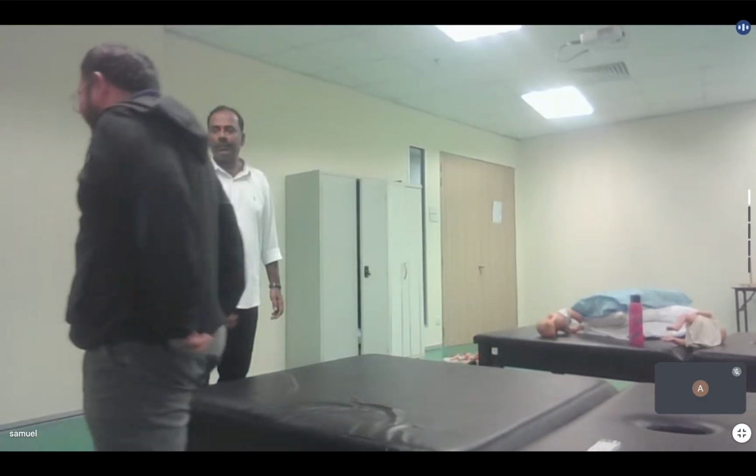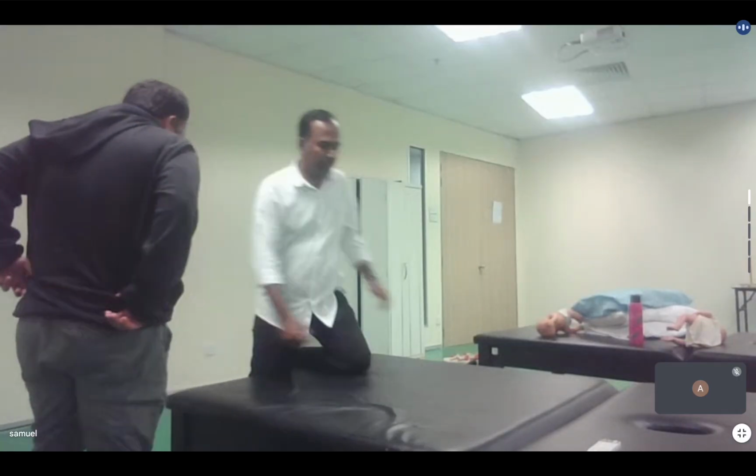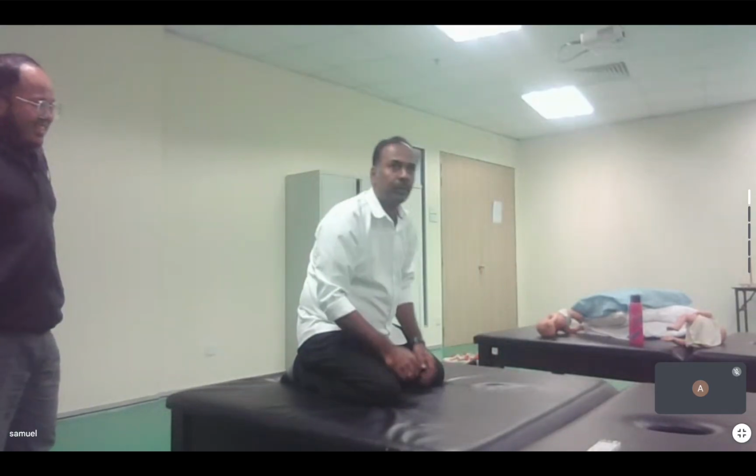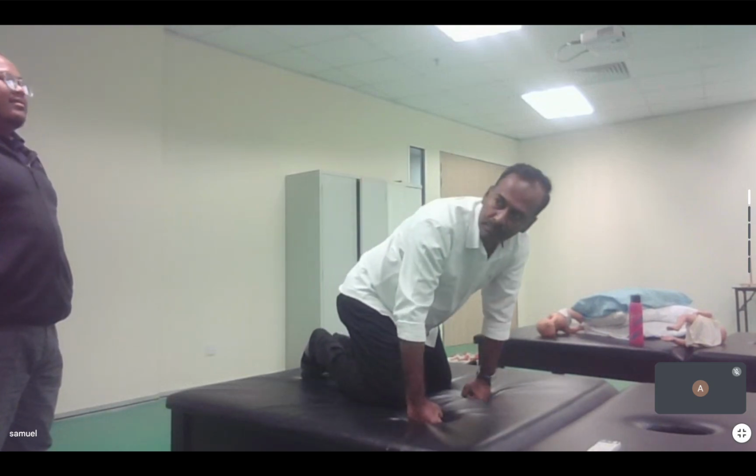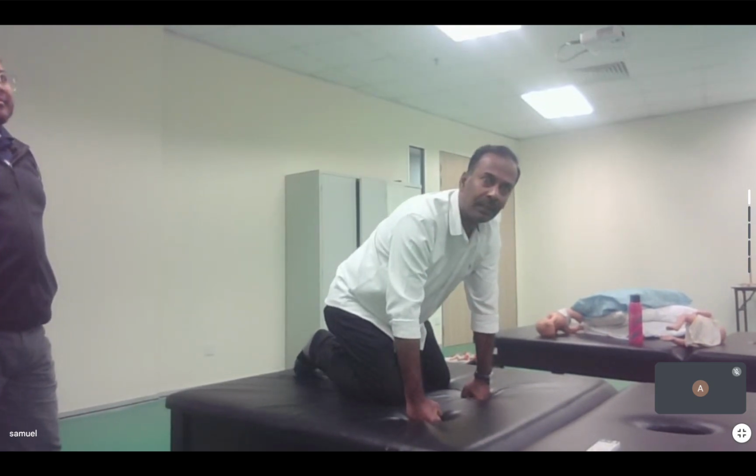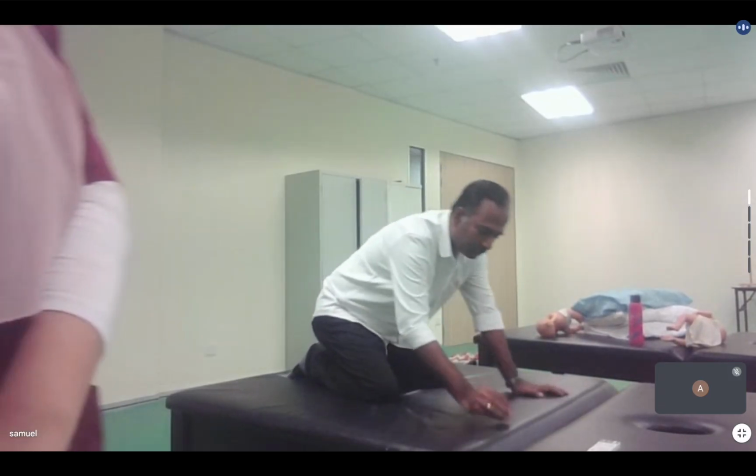So the next one is going to be long sitting. Next one, long sitting. Not W sitting. W sitting is this. W sitting, we don't allow this. W sitting is bad for what? So W sitting we don't allow in neurological patients. Why?